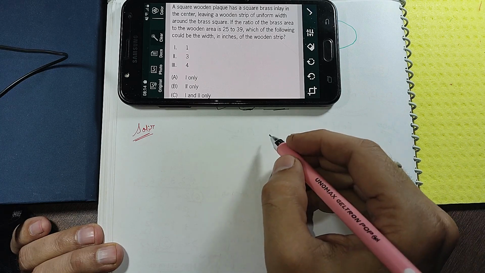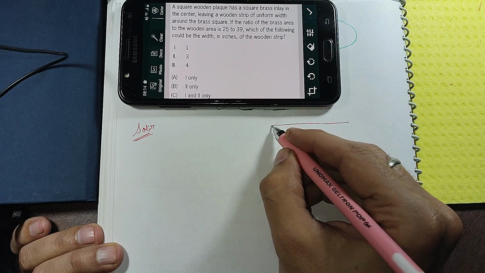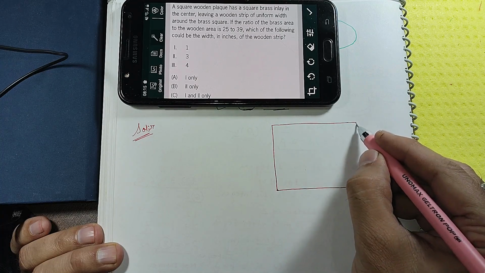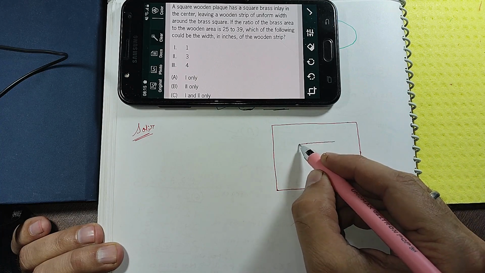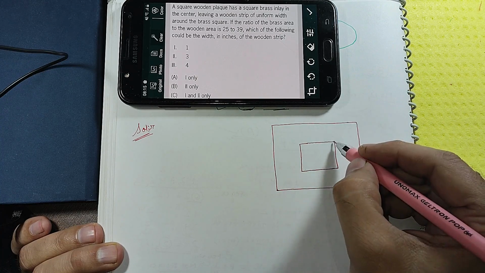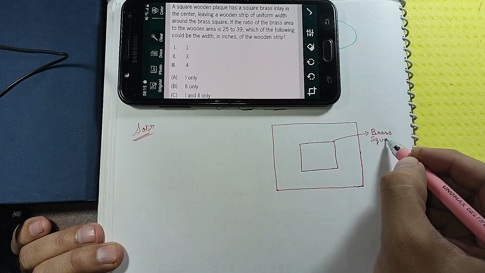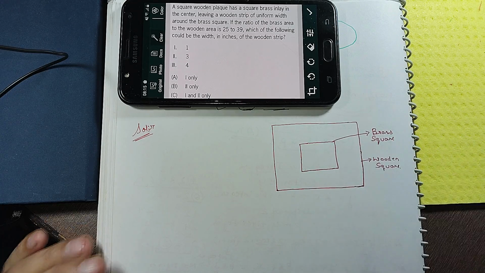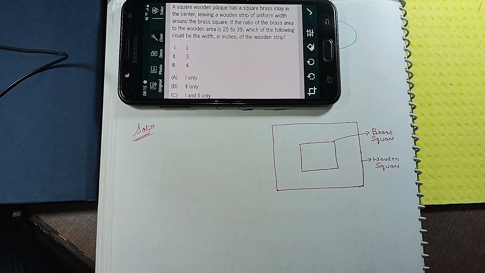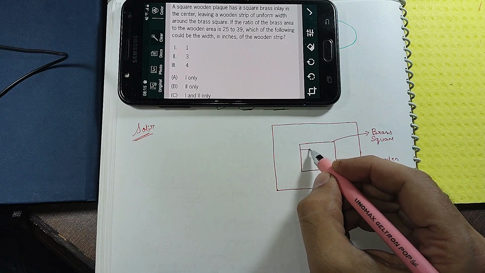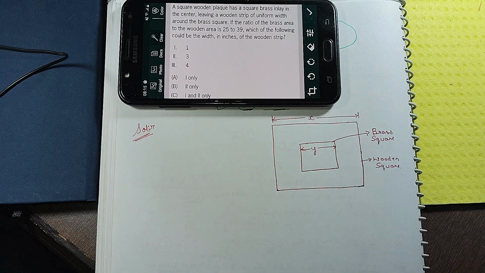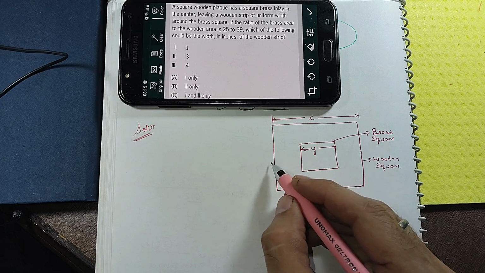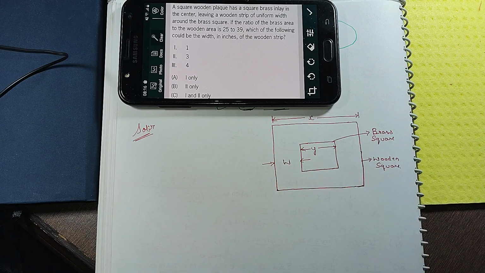So there is a square wooden plate. Let us first draw a square. So this is the wooden plate square, and we have been given that inside it lies a square brass inlay. So this is like this. Fine. Now I will write brass square here and wooden square here. Now let us suppose the length of the brass square is y inches and of the wooden square plate is x. Which of the following could be the width in inches of the wooden strip? So the width is basically this one. Let us suppose this to be w.